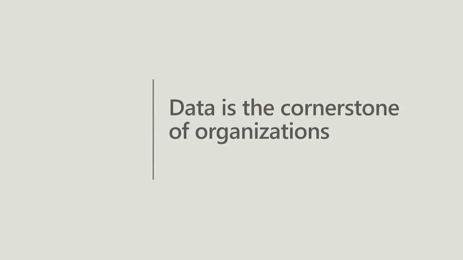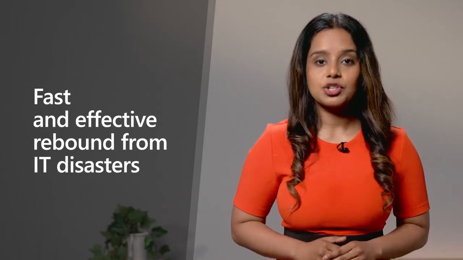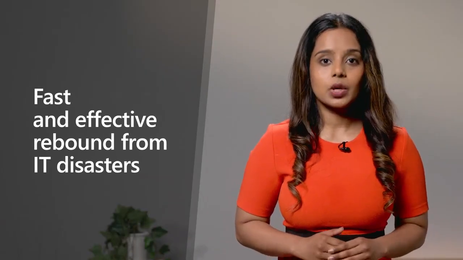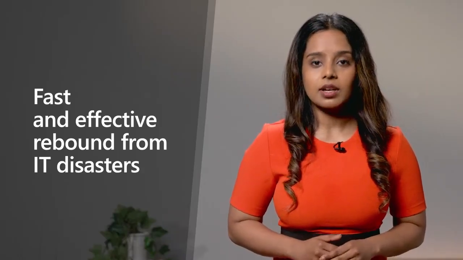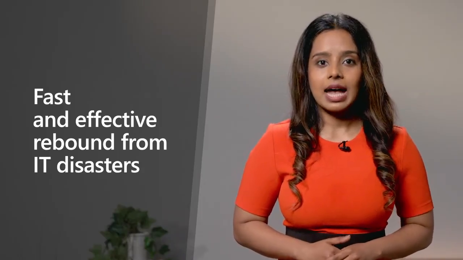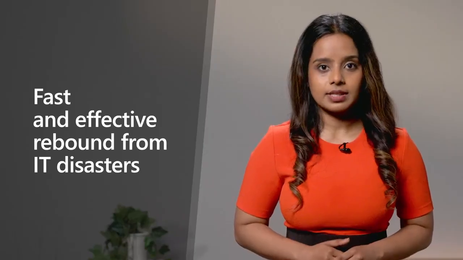Data is frequently considered the cornerstone of organizations. System recovery is crucial as it safeguards against data loss, which can significantly impact business operations, financial stability, and reputation. Effective system recovery strategies ensure that organizations can quickly rebound from IT disasters, thereby mitigating the impact on customer service, business operations, and compliance with regulatory requirements.